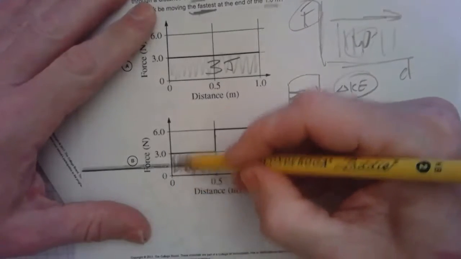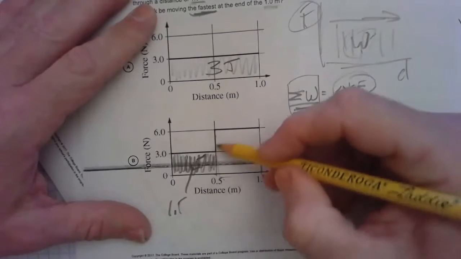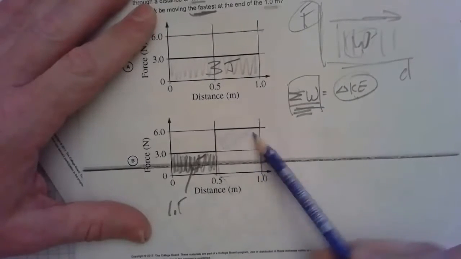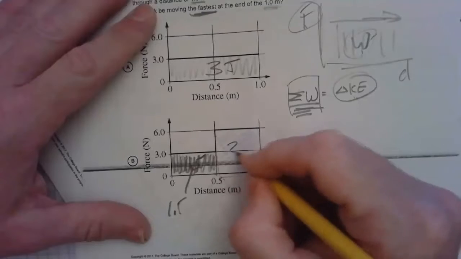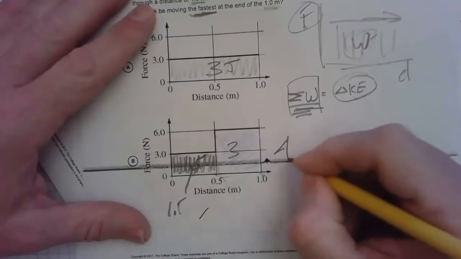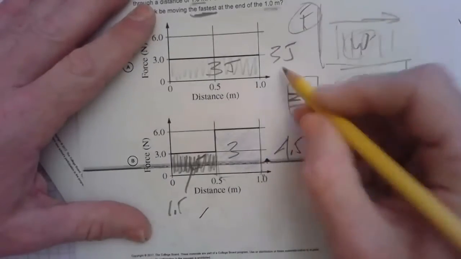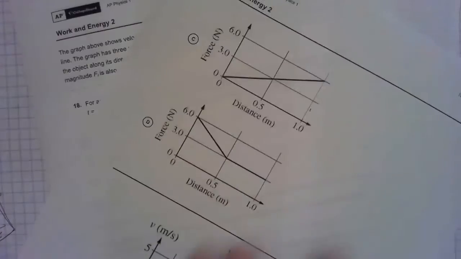So this is 1.5 right in here. This here is half times 6, that's 3. So the total area under the curve here is, I'll write it over here, 4.5 joules. This one was 3 joules. So far, B is the winner. Let's go on, look at the others.